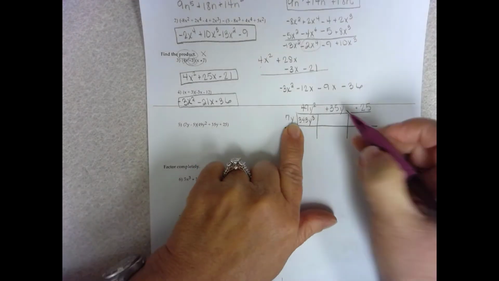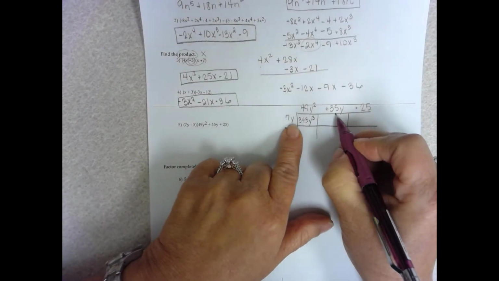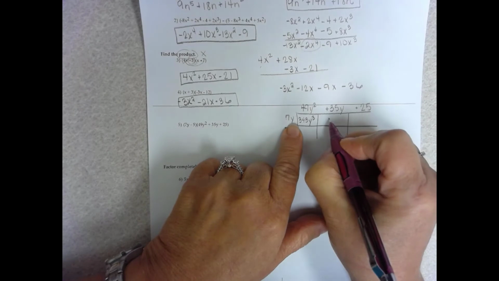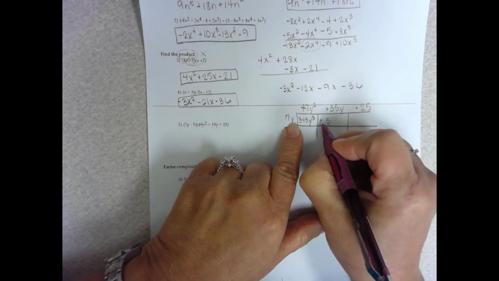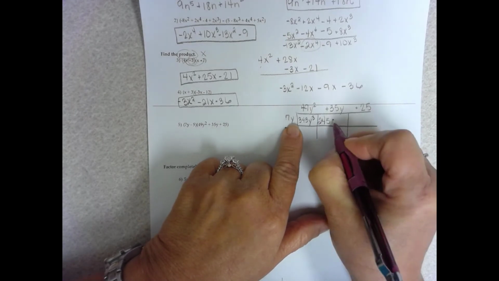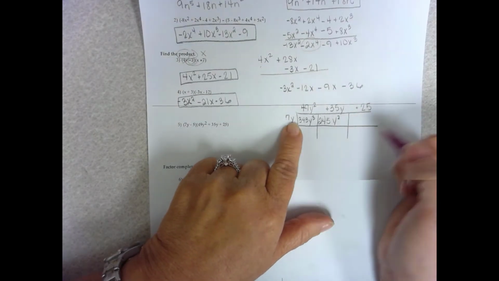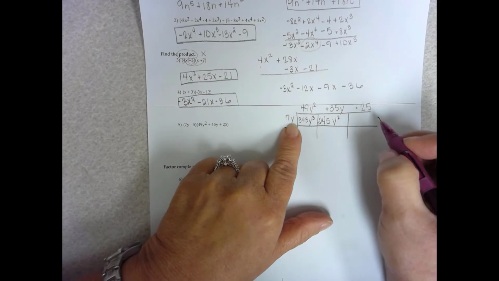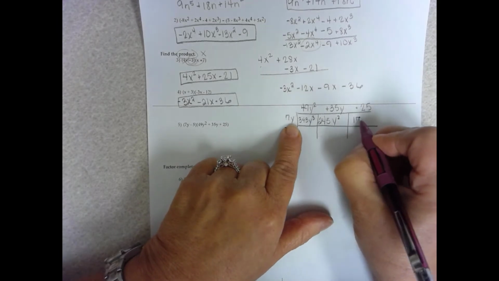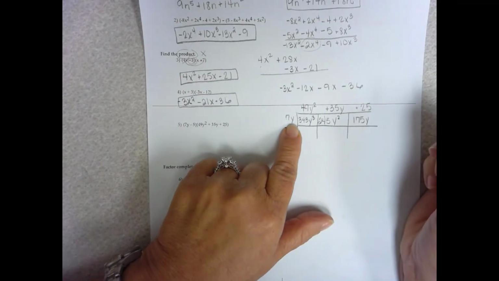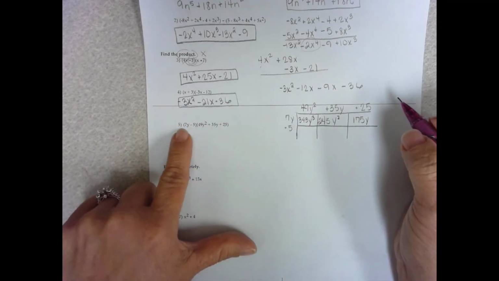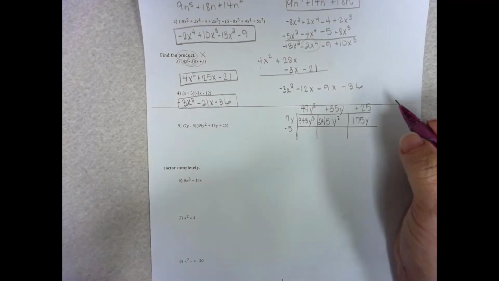And then 35 times 7, let's see, that's a 5, 21, that's 245. Y times y is y squared. And then 25 times 7, y. So I've taken care of distributing this 7 all the way through, basically.